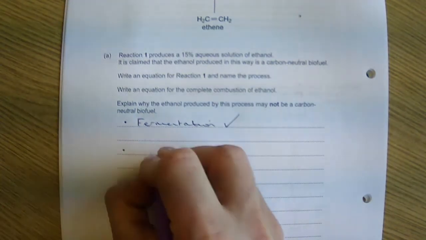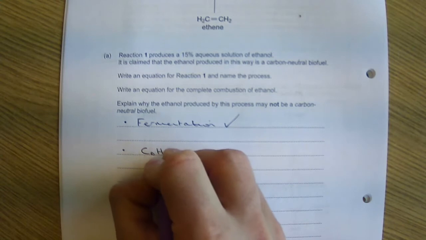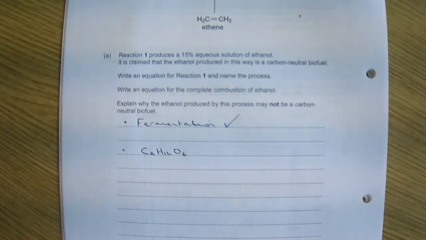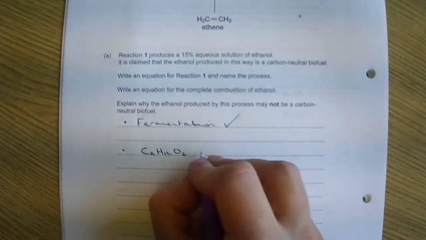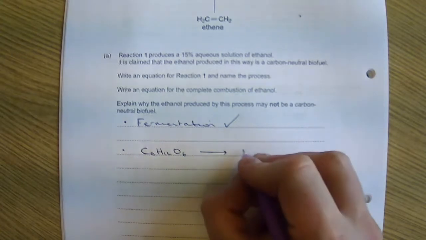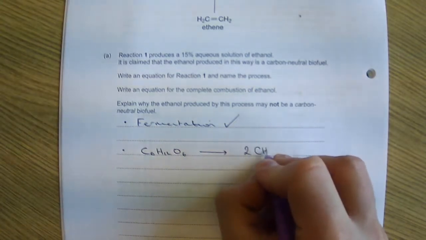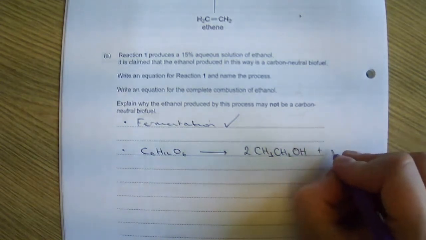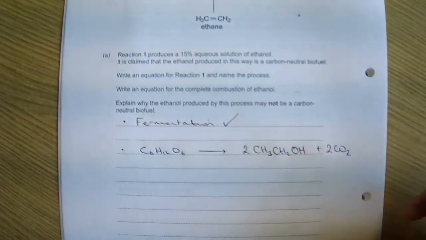So we're starting off with glucose, C6H12O6. During that fermentation process, we don't need to add anything to it, so don't add anything else on that left-hand side. It's going to make 2 lots of ethanol, CH3CH2OH, and to get it to balance, 2 lots of carbon dioxide are released.